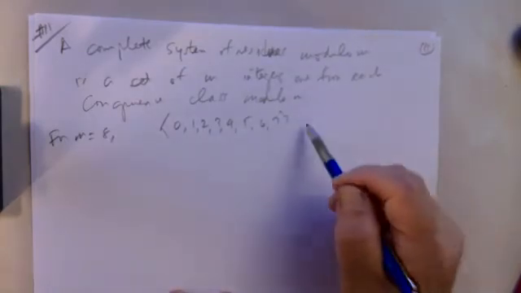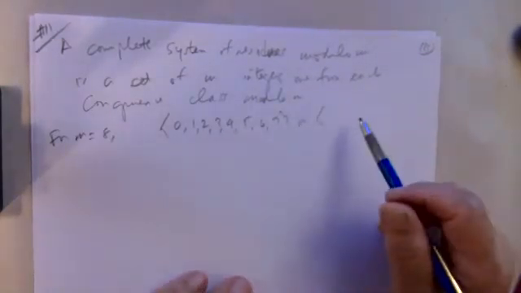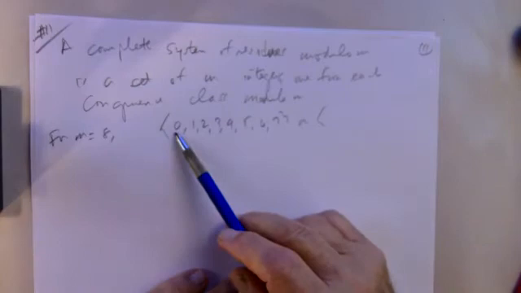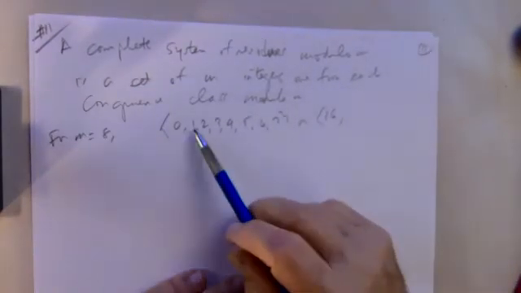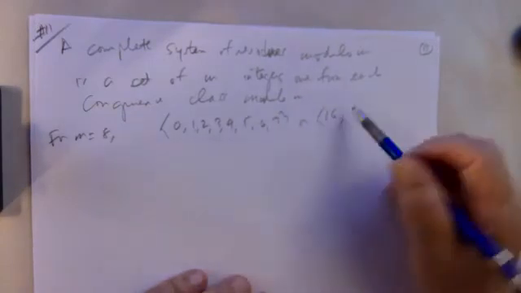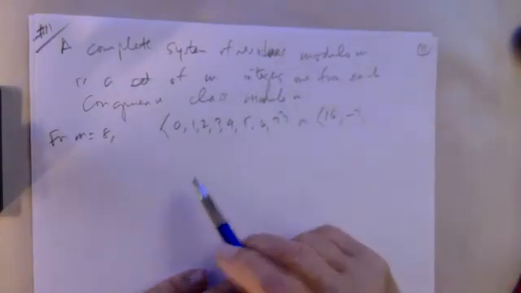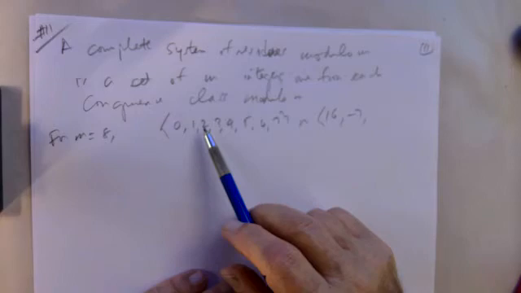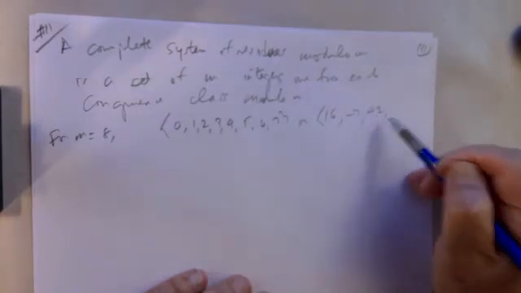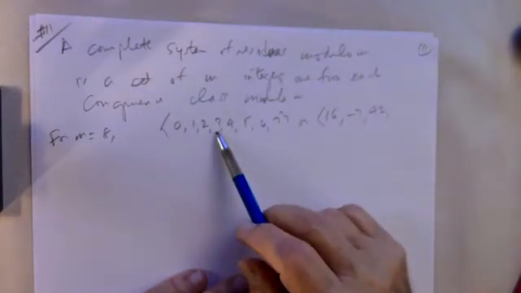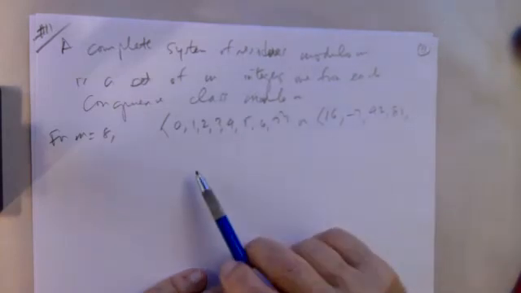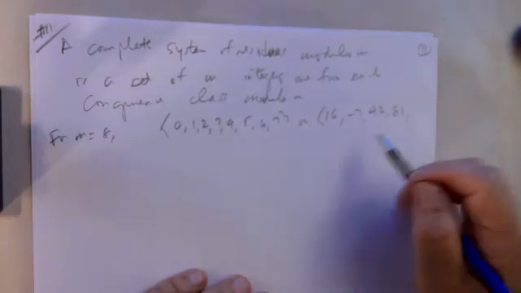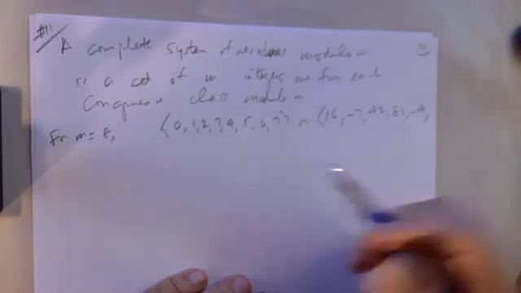What's another complete set of residues? Choose any number that's congruent to 0 mod 8. I don't know, 16. Choose any number congruent to 1 mod 8. I don't know, -7. Any number congruent to 2 mod 8: 42. Any number congruent to 3 mod 8: 83. Any number congruent to 4 mod 8: -4.